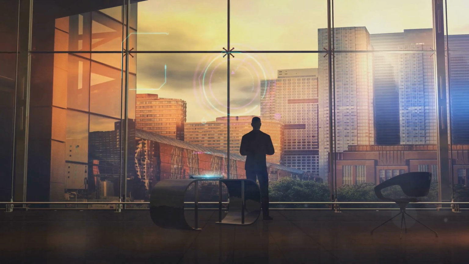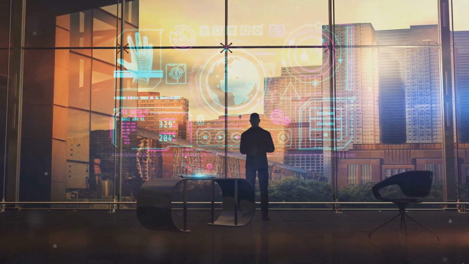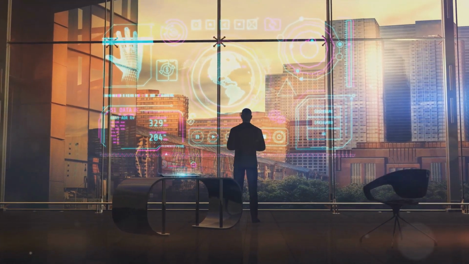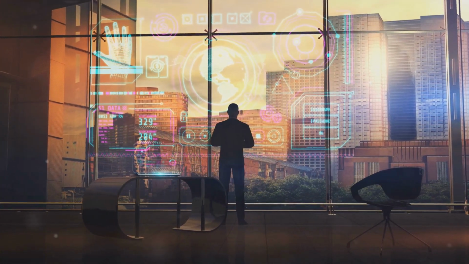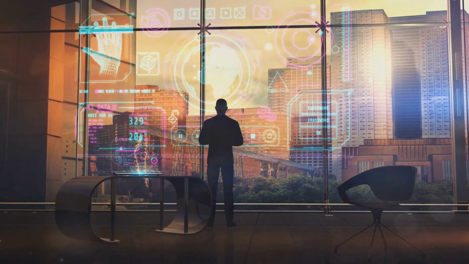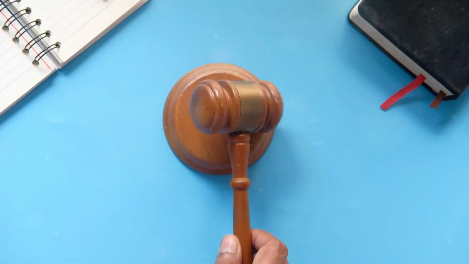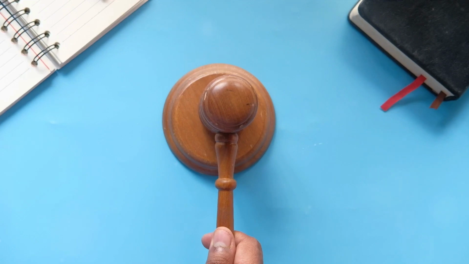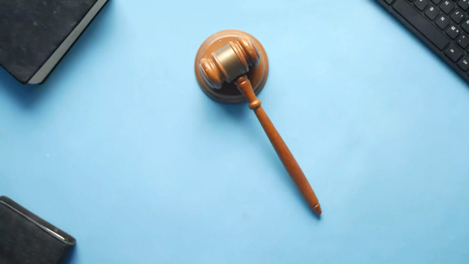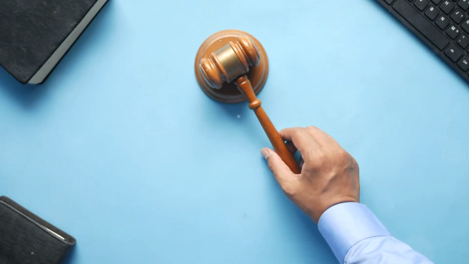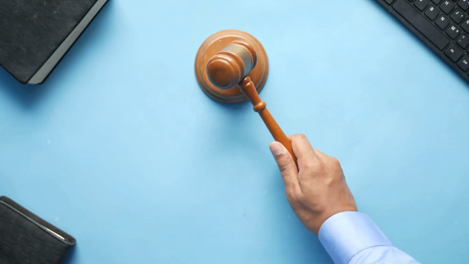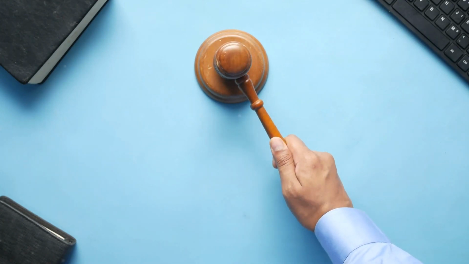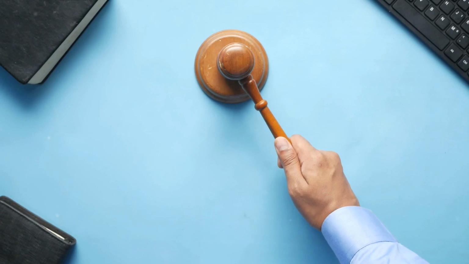Secondly, we need robust legislation to protect against data discrimination. This means laws that regulate how data is collected, used and shared. Such legislation should also provide avenues for redress for those affected by data discrimination. Think of it as a digital bill of rights, ensuring that our digital selves are treated with the same respect and fairness as our physical selves.